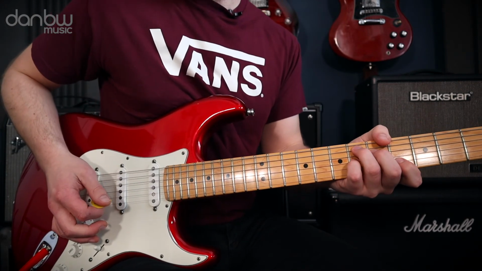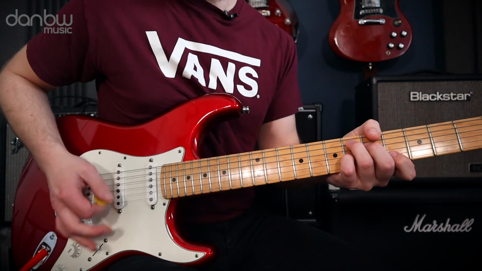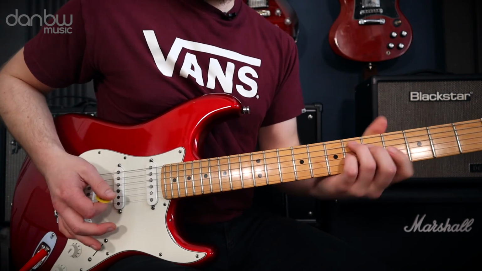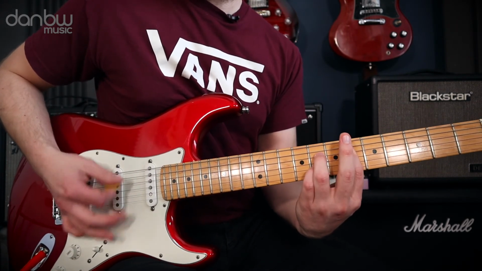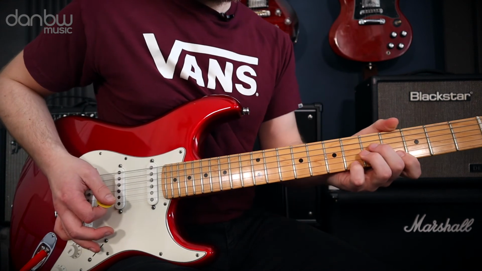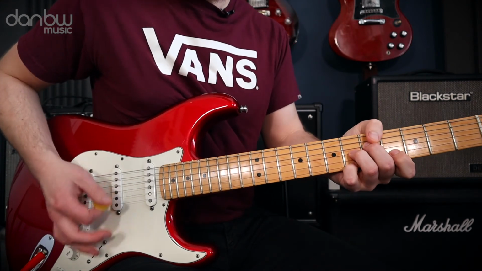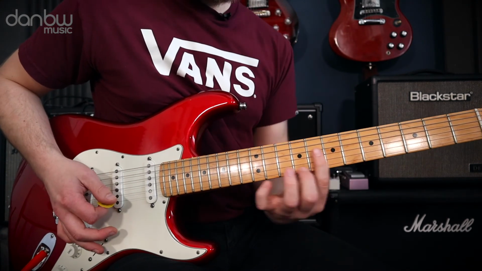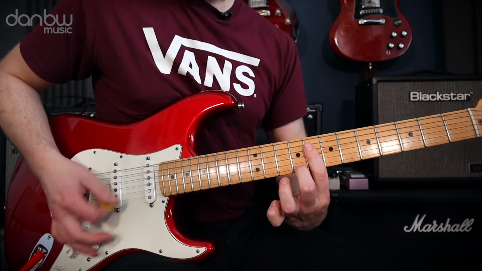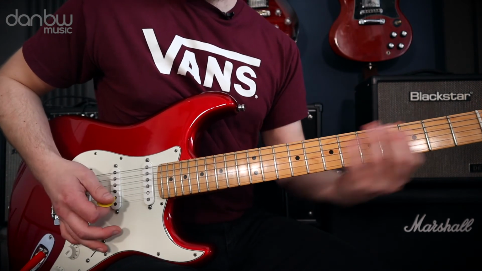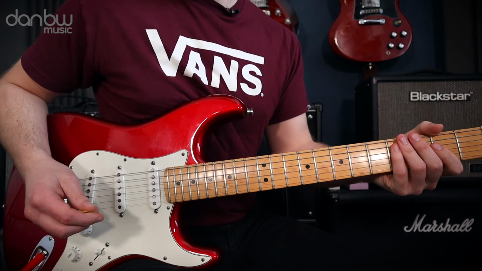Remember, we've got the C7 shape first, then the A7 shape, then the C shape with the higher voicing, then the little A bar shape up top. And that leads you back into the verse again.